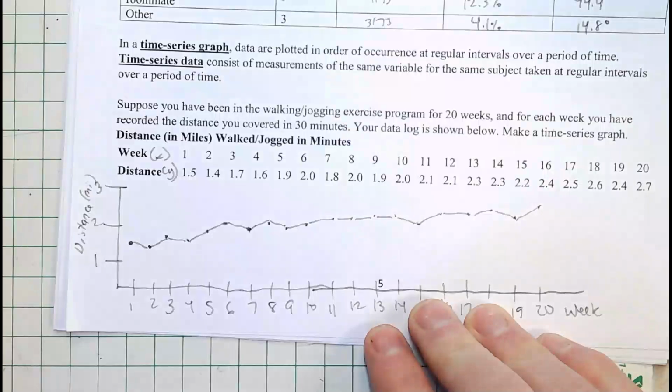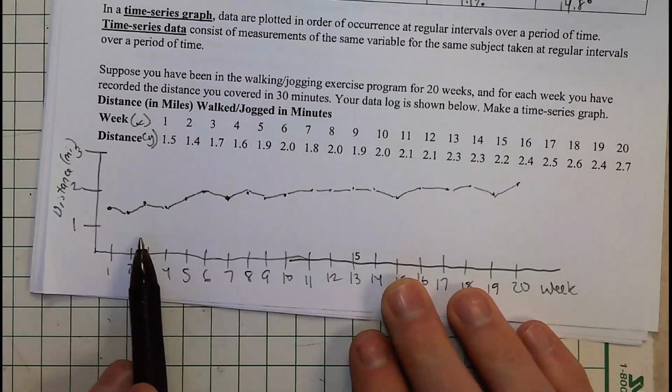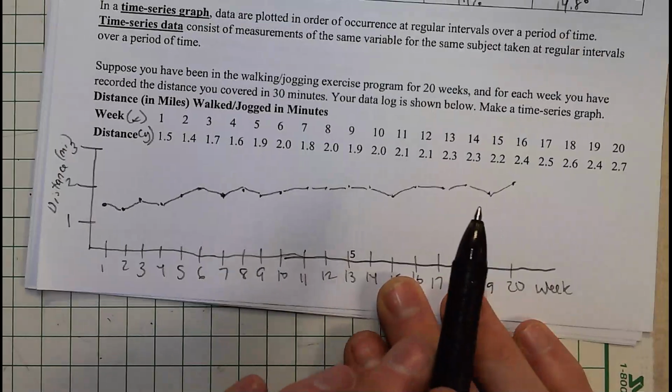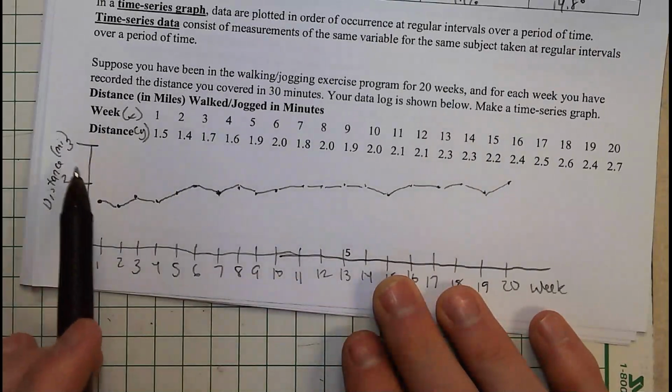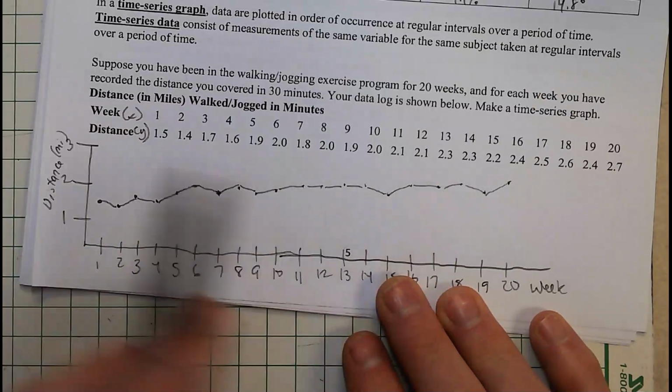So you connect the dots, and this is going to be your graph. With this trend, you could study over time how much you've walked and jogged, or the distance you've traveled, and so you could see that over time she has increased the distance that she's traveled.